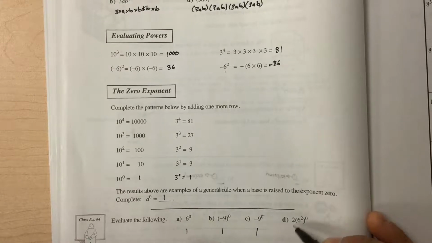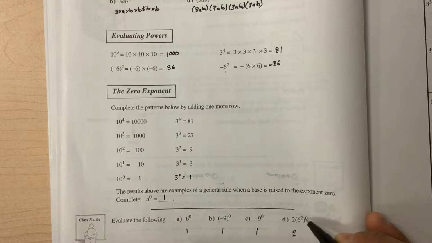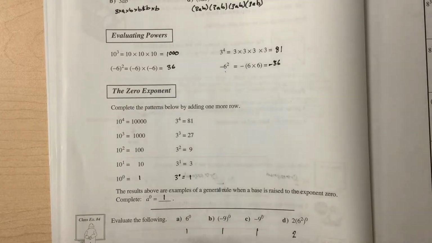This is a little bit different. This is going to be equal to 2 because we have 2 times 6 squared to the 0, which is 1. 2 times 1, in this case, is 2.